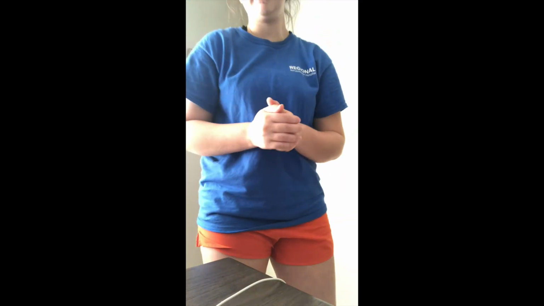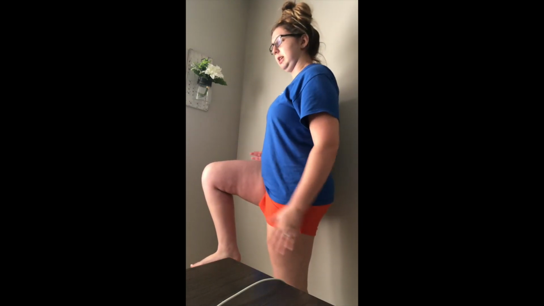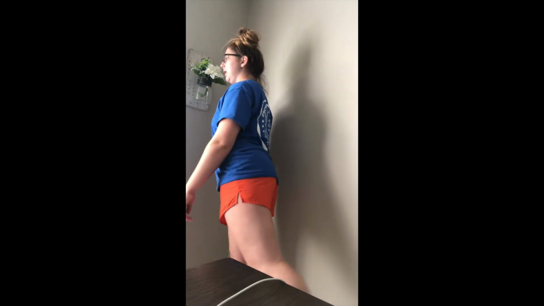All right, in this video, I'm going to be going over flexion and extension of your hips, hip girdle. So for flexion, you bring your leg up, which is flexing that hip. So this is hip flexion. Hip extension is bringing that leg backwards. So that would be considered hip extension.